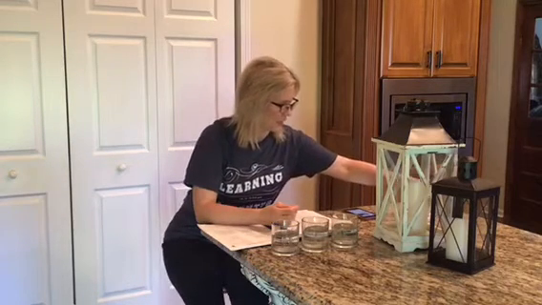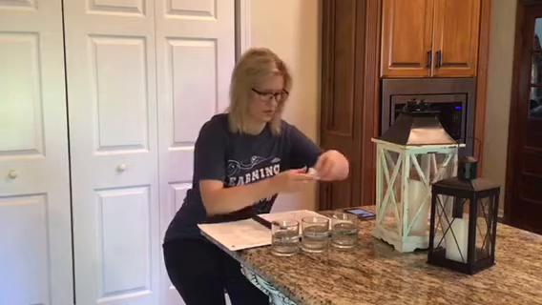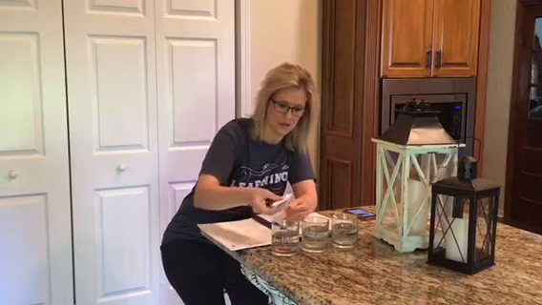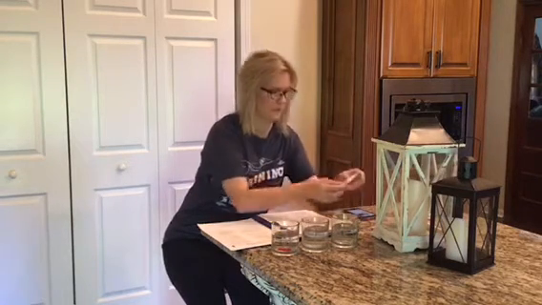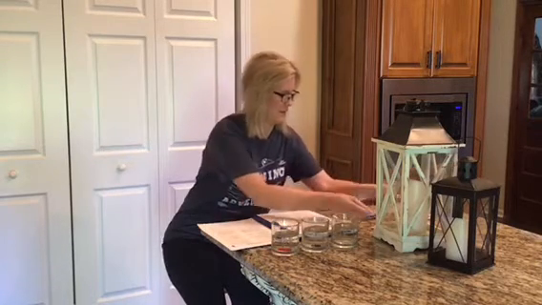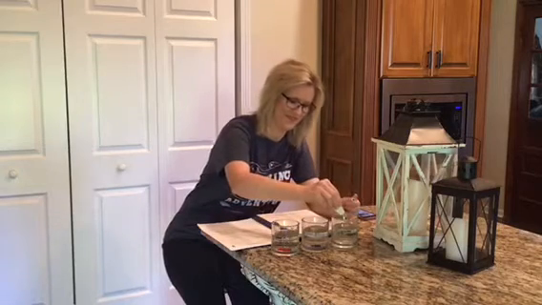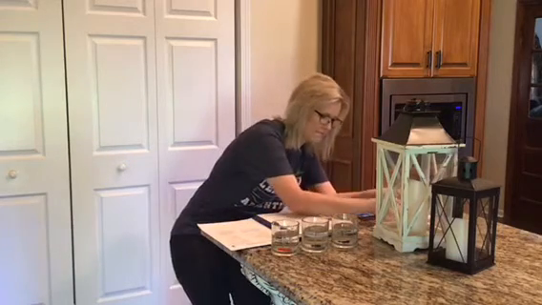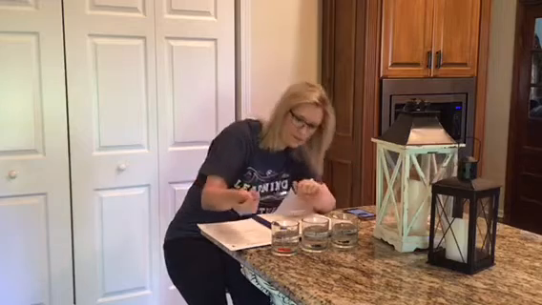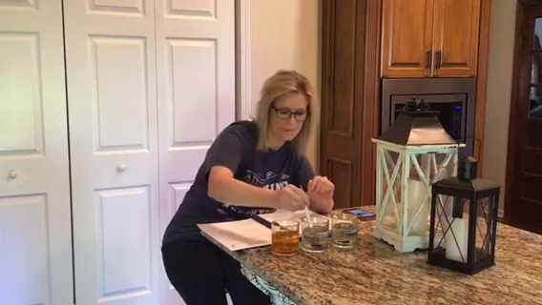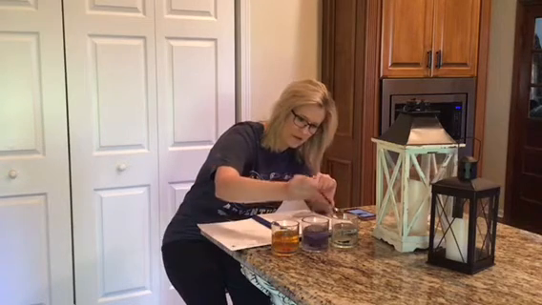Let's use our eyes to see something. If it changes, let's see. I'm going to use this one. I'm going to put this in this one. I'm going to put this one in this one. And I'm going to use this one and this one. Now it looks like the water's still clear, right? Do you see it's still clear? Watch when I mix it. Are you using your eyes?